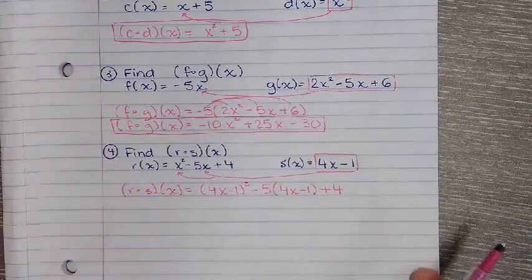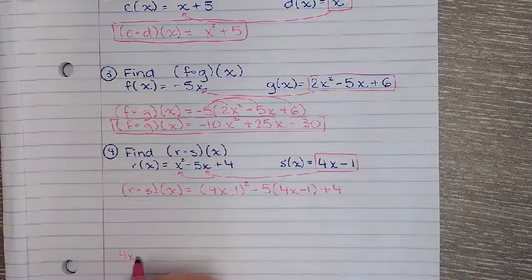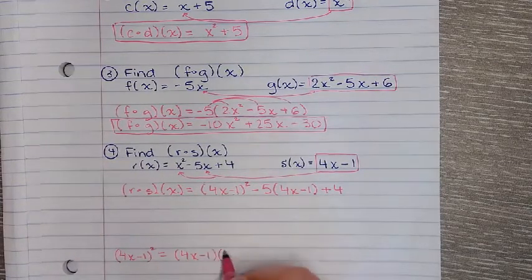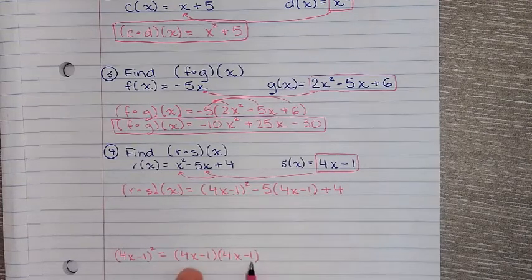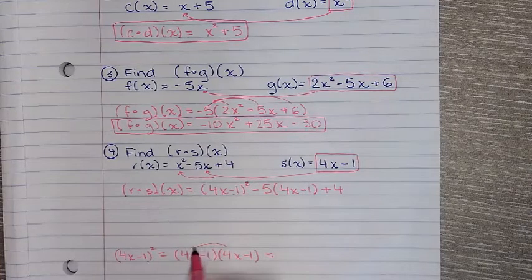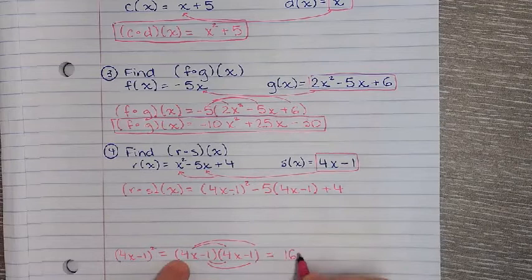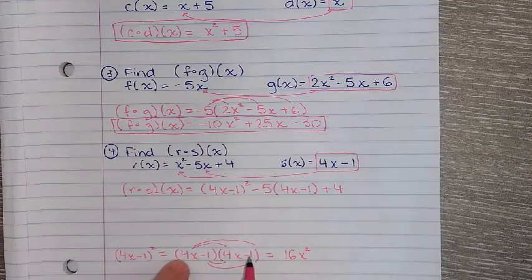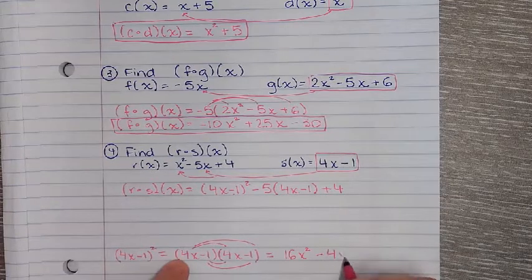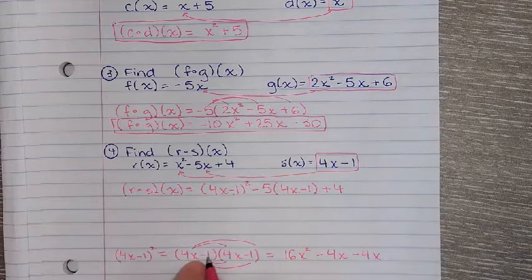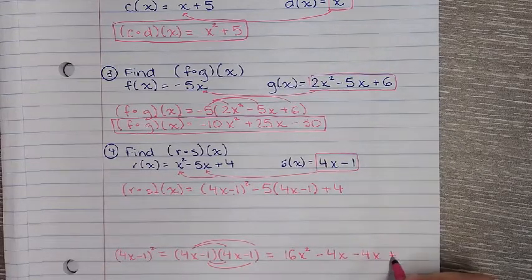So right here off to the side, I'm going to do 4x minus 1 squared means 4x minus 1 times 4x minus 1. You can do FOIL here, or you can do the box. It doesn't matter what you do. So I'm just going to do FOIL, just because this is algebra 2, not algebra 1, but if you want to do box, go for it. So 4x times 4x, 16x squared. 4x times negative 1, negative 4x, negative 1 times 4x, negative 4x, negative 1 times negative 1, that makes positive 1.